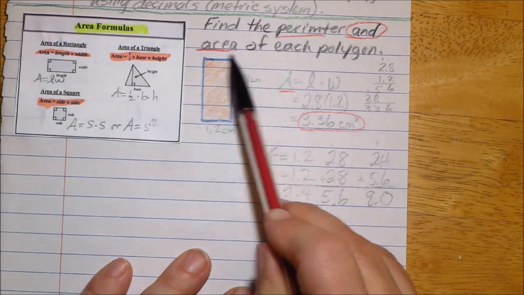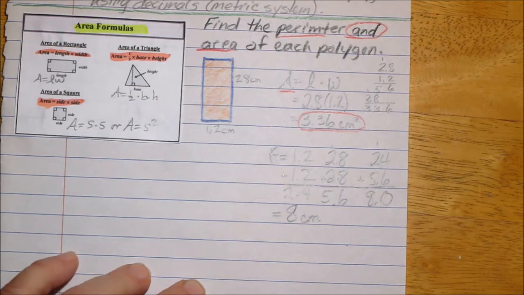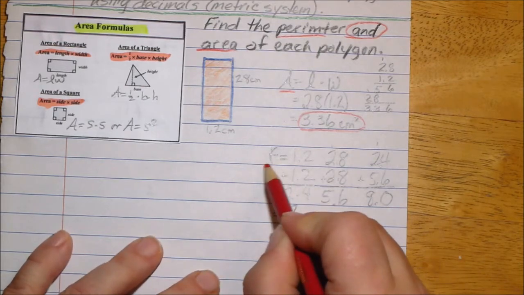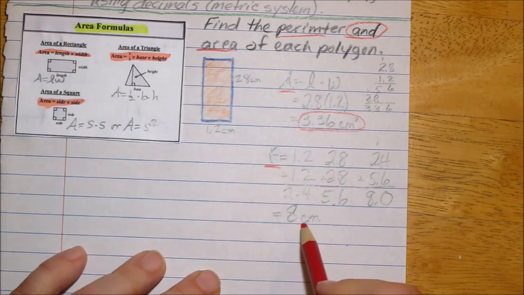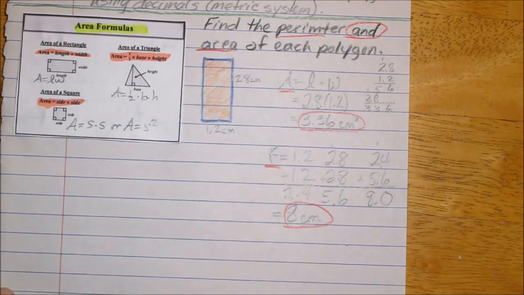That's the area around, so that's just a linear measurement. Don't put squared on that one. Perimeter is not squared. It's linear, all in one line. So just whatever the measurement is. So the perimeter of that rectangle is 8 centimeters. Okay?